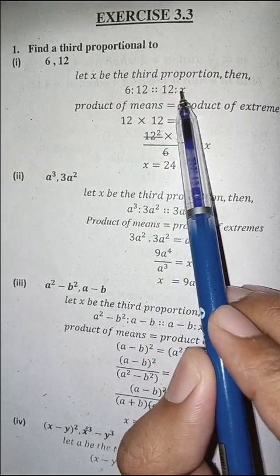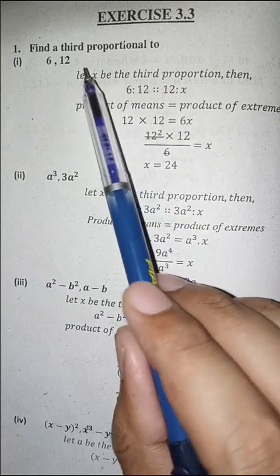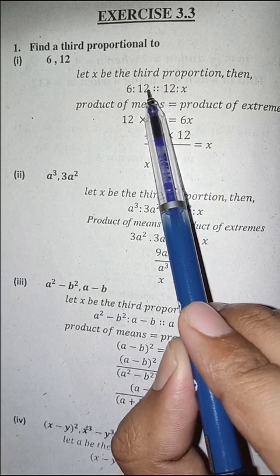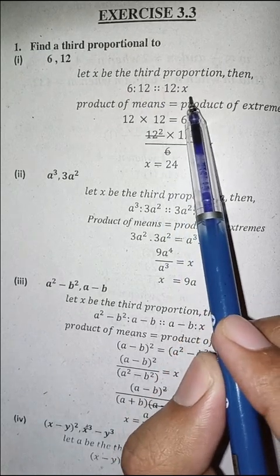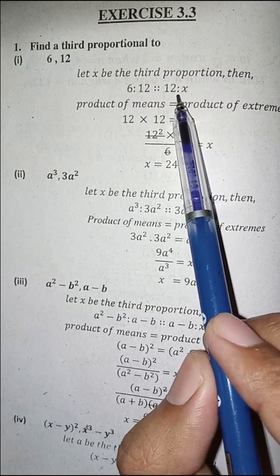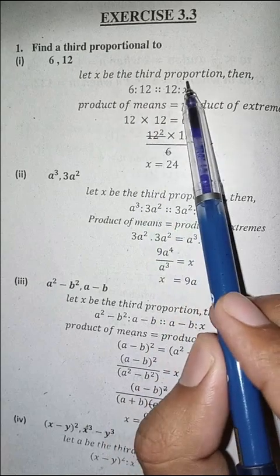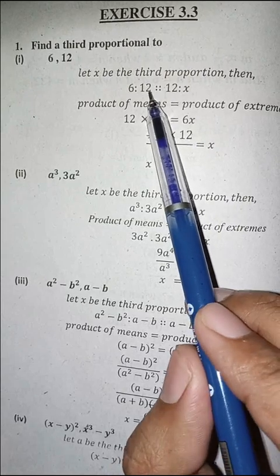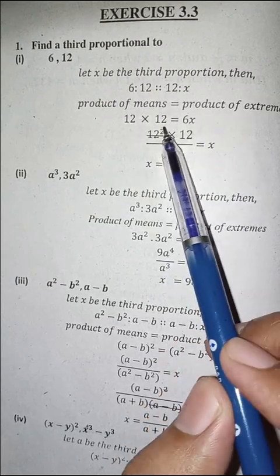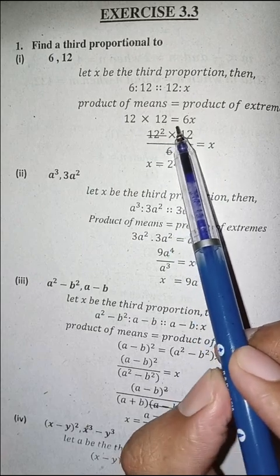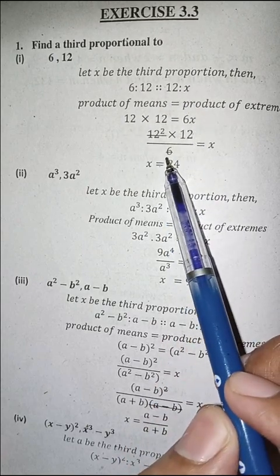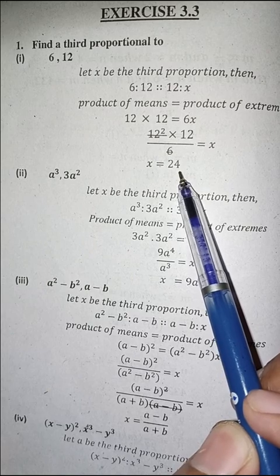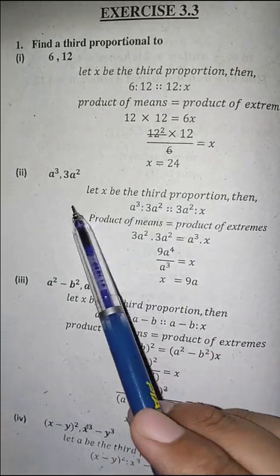देन हम क्या करेंगे कि 6:12 प्रोपोर्शन 12:x, इसको प्रोपोर्शन की फॉर्म में लिख लेंगे। जो सेकंड नंबर है उसको हम दो दफ़ा लिखेंगे, उसको रिपीट करेंगे, उसको मीन पोजीशन पे लिखेंगे। और जो फोर्थ प्रोपोर्शन है उसको हम एज x ले लेंगे। देन हमें पता है जब हम प्रोपोर्शन लिख लेते हैं, प्रोडक्ट ऑफ मीन्स इज इक्वल टू प्रोडक्ट ऑफ एक्सट्रीम्स। सो मीन्स पे हमारे पास 12 into 12 और एक्सट्रीम्स पे 6 into x। सो 12 into 12 144 एंड 6 into x 6x, और x फाइंड करना है तो 6 जाके डिवाइड हो जाएगा। सो वी गेट x इज इक्वल टू 24। सो थर्ड प्रोपोर्शनल इज 24.